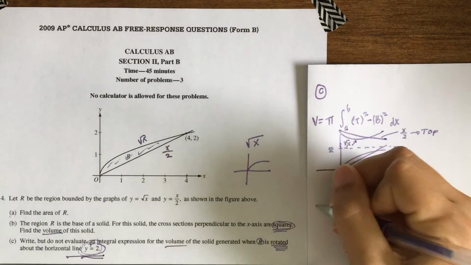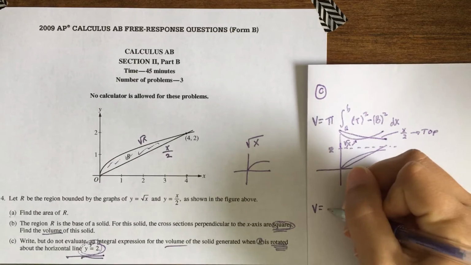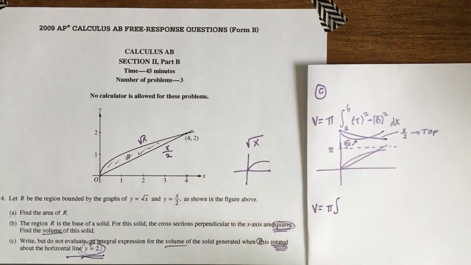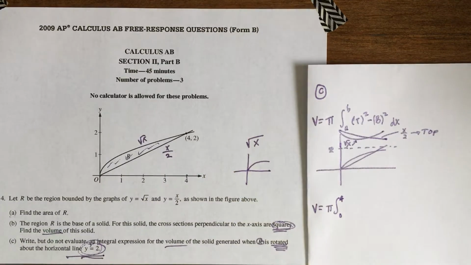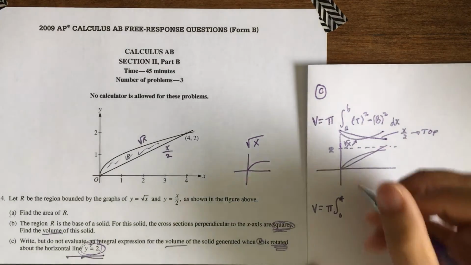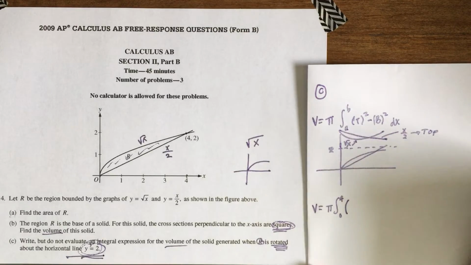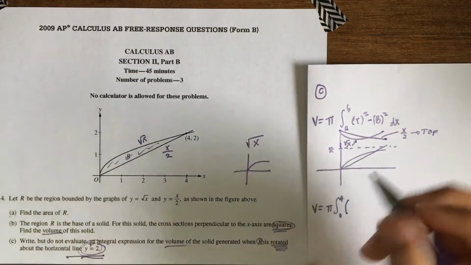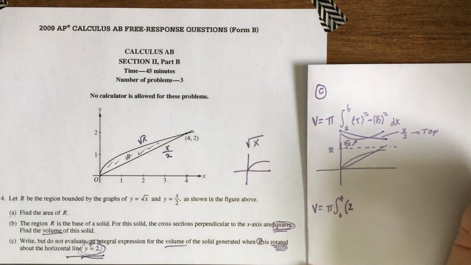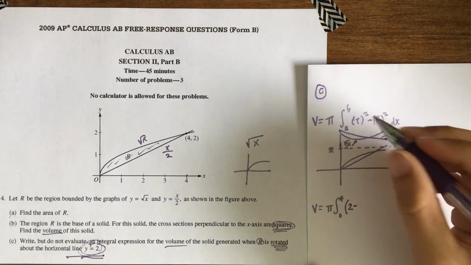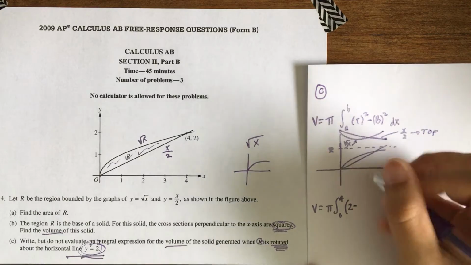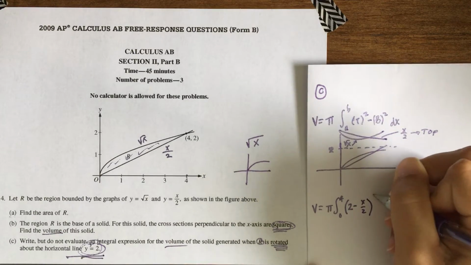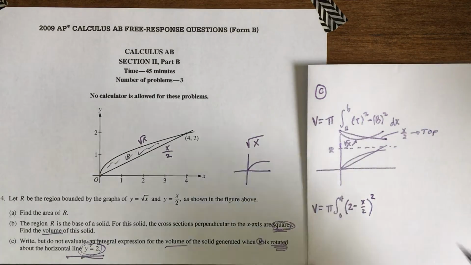So when we plug in everything to the equation, it becomes pi times the integral from 0 to 4. It's still the same, 0 to 4. And then this is when you incorporate the y equals 2. You first take the 2, the line, and subtract it from the top. We just found that the top equation is x over 2. So you do that, and make sure you square that.